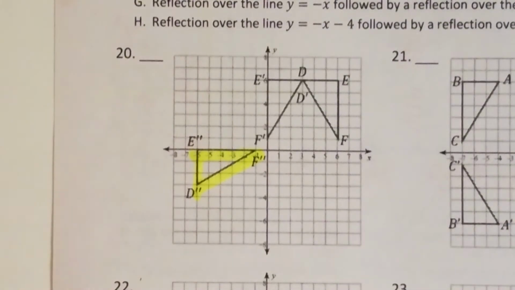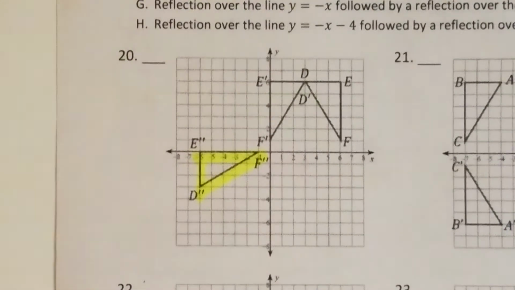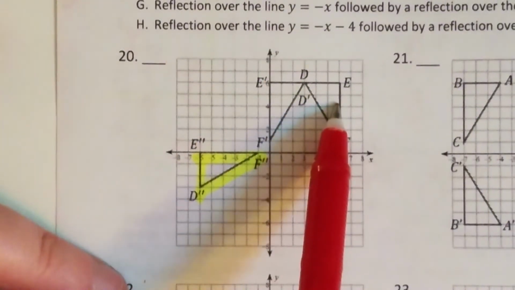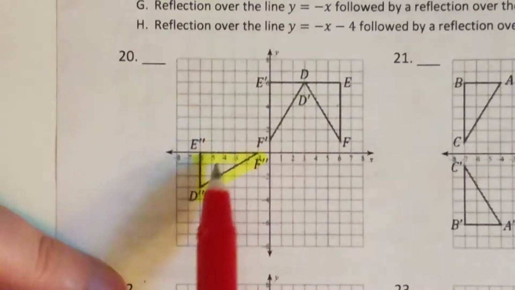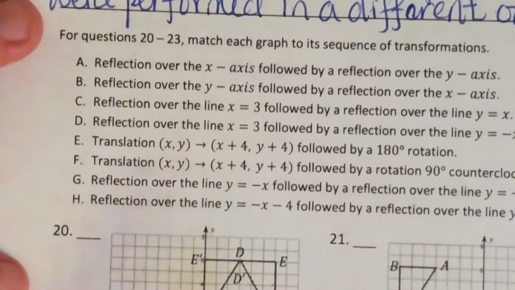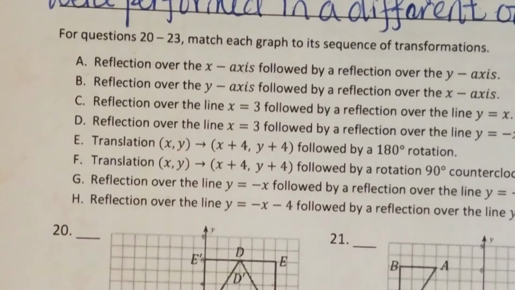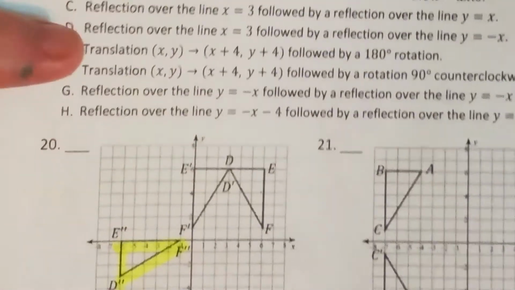So first of all, it doesn't look like I just slid this thing because the orientation has changed. It's either been rotated or reflected. If it was rotated, it looks like we could say some kind of rotation to get from the first triangle to the third triangle, but something happened in between as well. And if I go up here and cheat and look at my answers, none of these start with a rotation. So that's not it. It's not going to start with a rotation. So that leaves us with some sort of reflection.